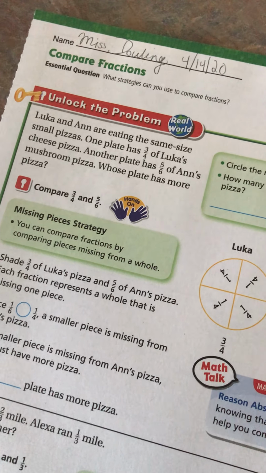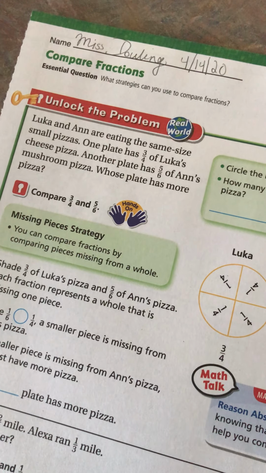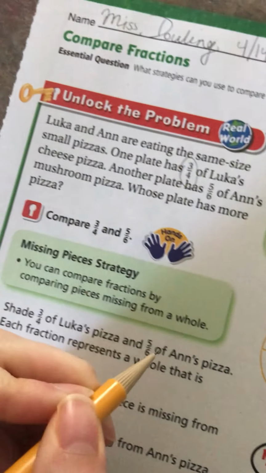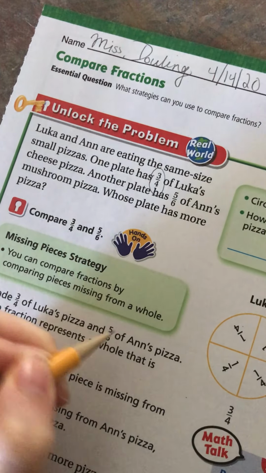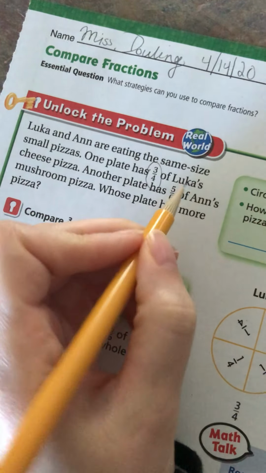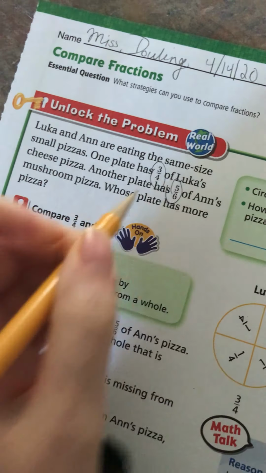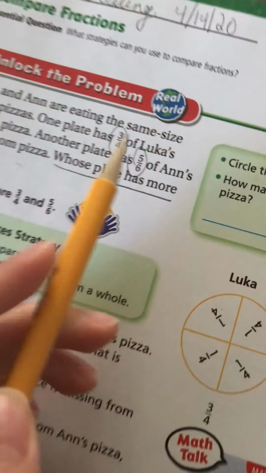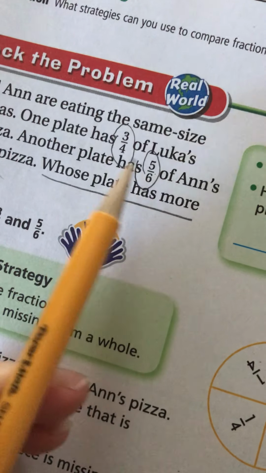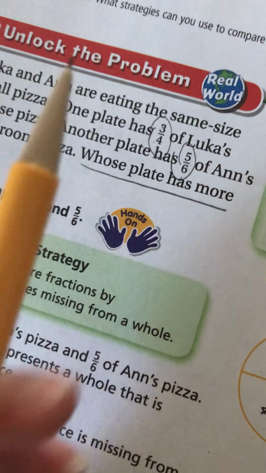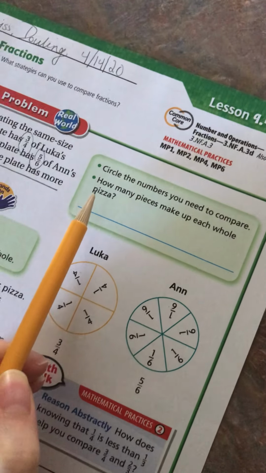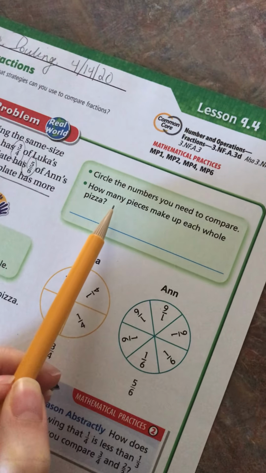Luca and Anne are eating the same size small pizzas. One plate has 3/4 of Luca's cheese pizza, and another plate has 5/6 of Anna's mushroom pizza. Whose plate has more pizza? Notice these fractions, different numerators and different denominators. So over here it says, circle the numbers you need to compare. How many pieces make up each whole pizza?